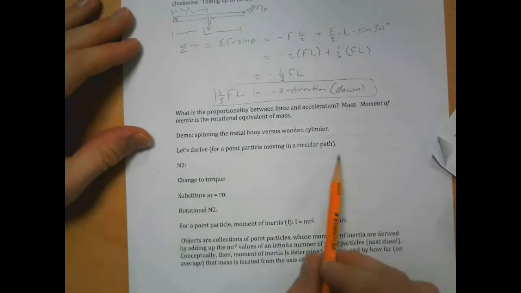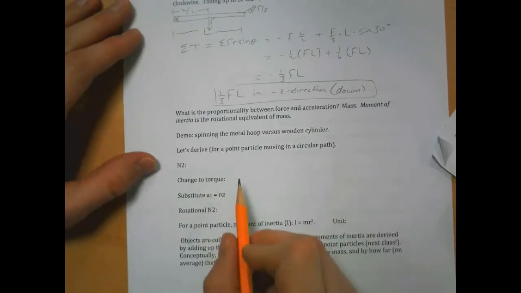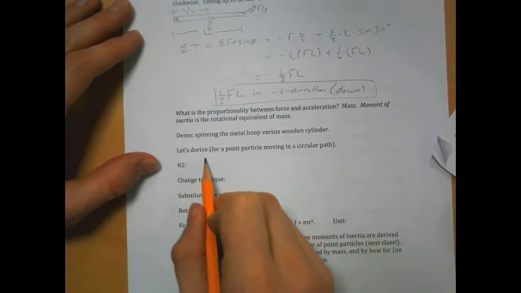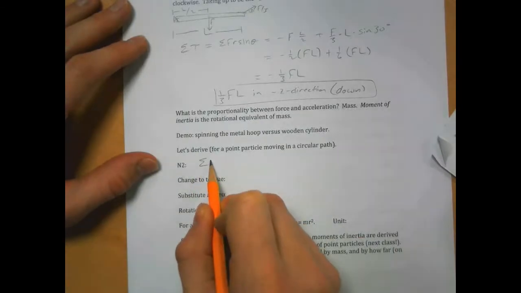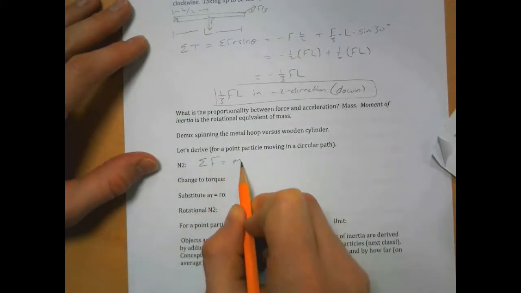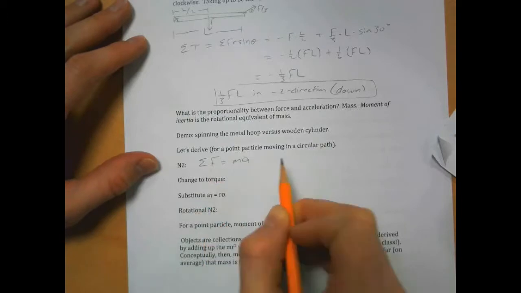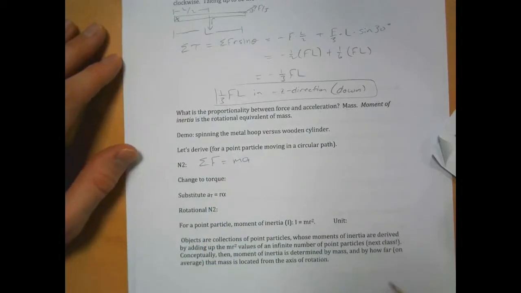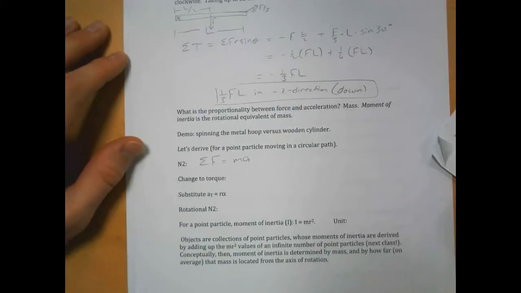So, for a point particle moving in a circular path, Newton's second law just says net force equals ma.